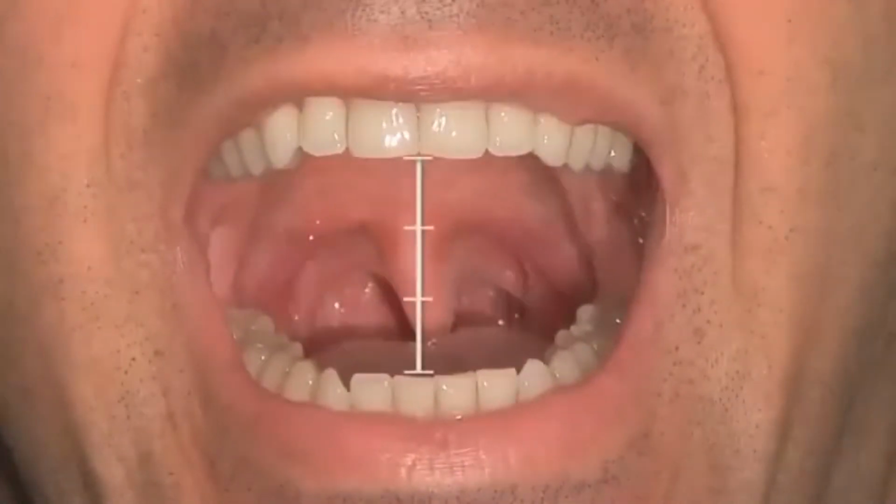What is the interincisor distance? As another measure of mandibular range of motion, a distance less than 3 centimeters is worrisome.